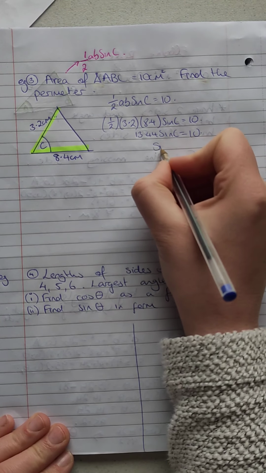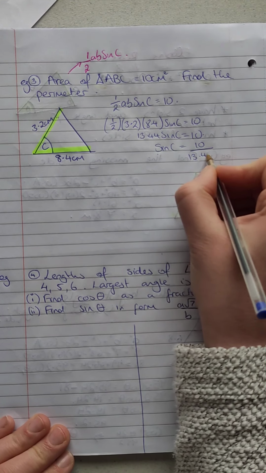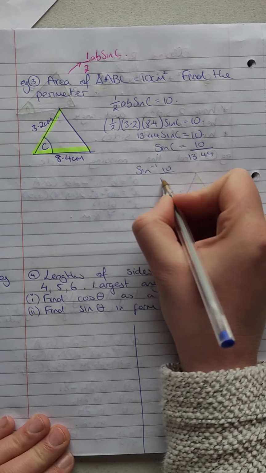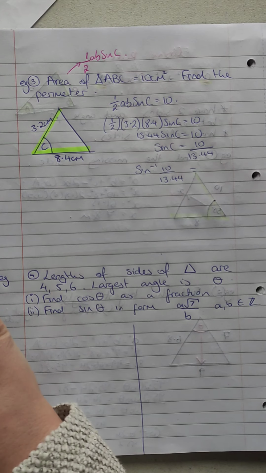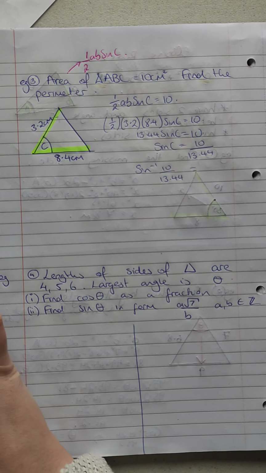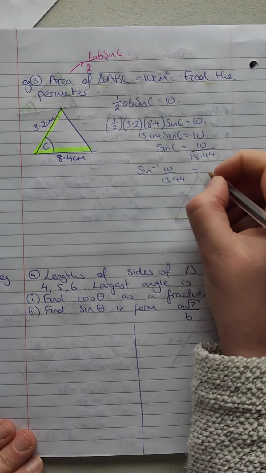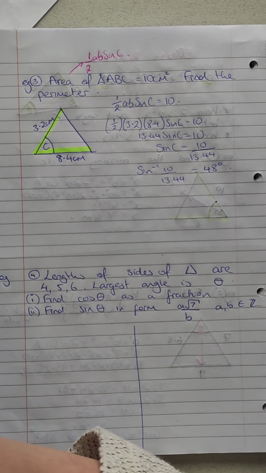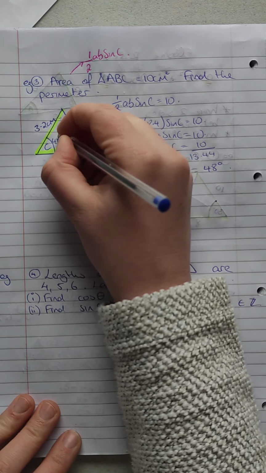Get sine C by itself. So the sine C is equal to 10 over 13.44. Remember, second function sine, 10 over 13.44 equals 48 degrees. So 48.1, I'm just going to round off to 48. So this is 48 degrees.